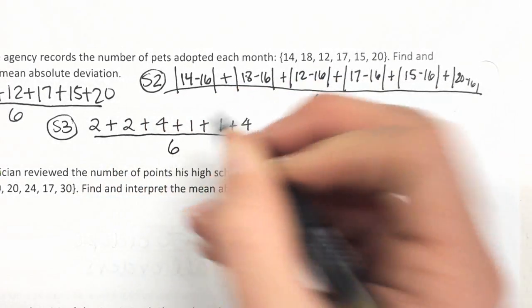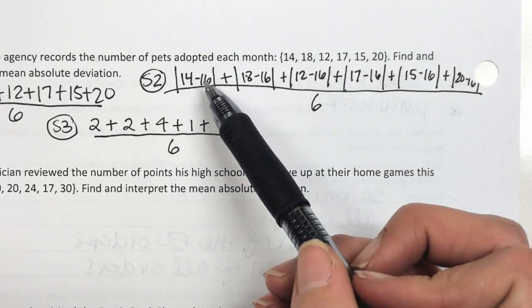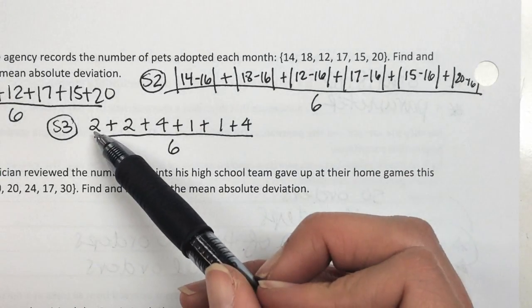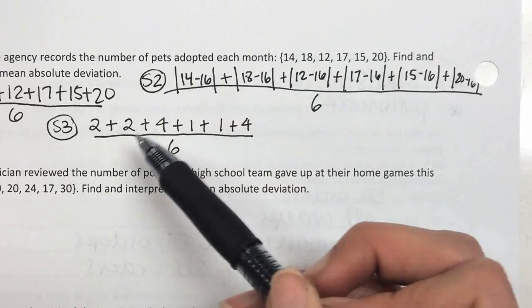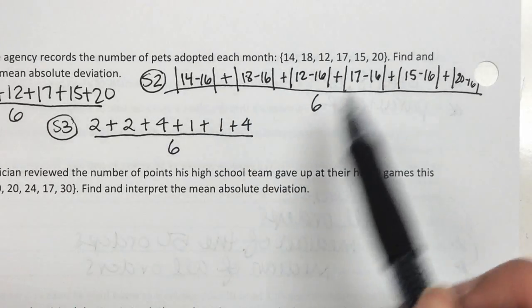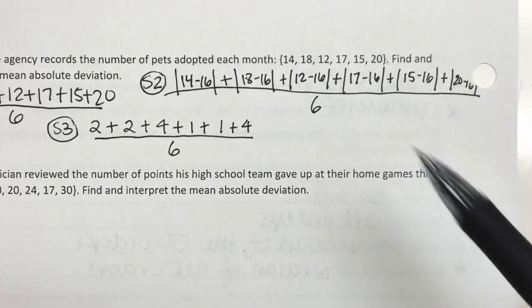I'll give y'all time to copy that down. The 2 came from 14 minus 16 is negative 2, but the absolute value is positive 2. And then this one gave us 2, this one gave us 4, 1, 1, and 4.